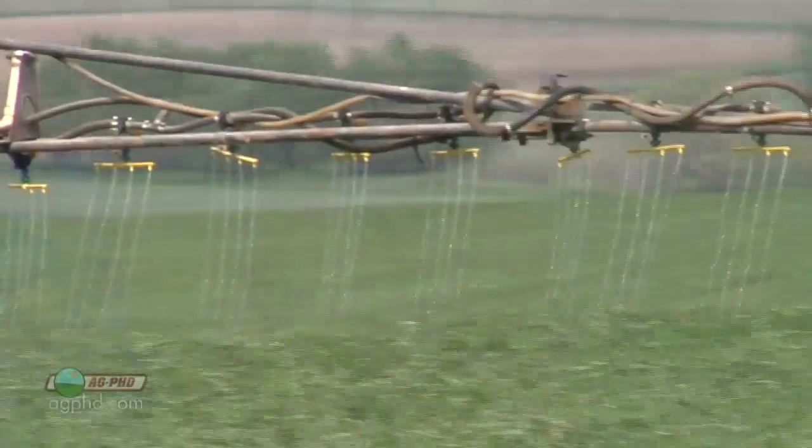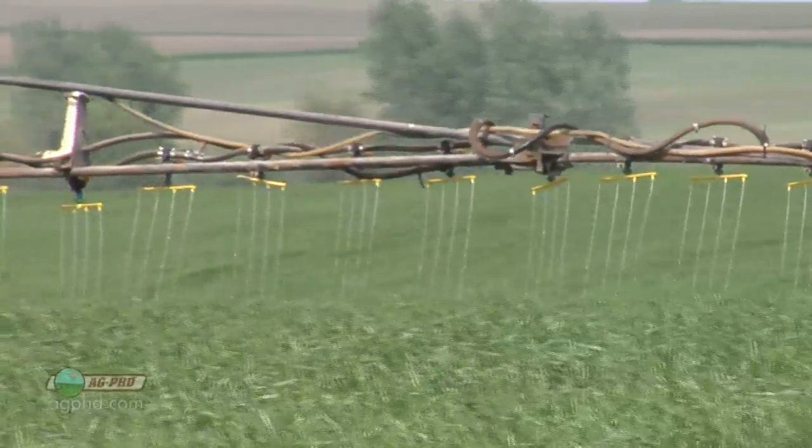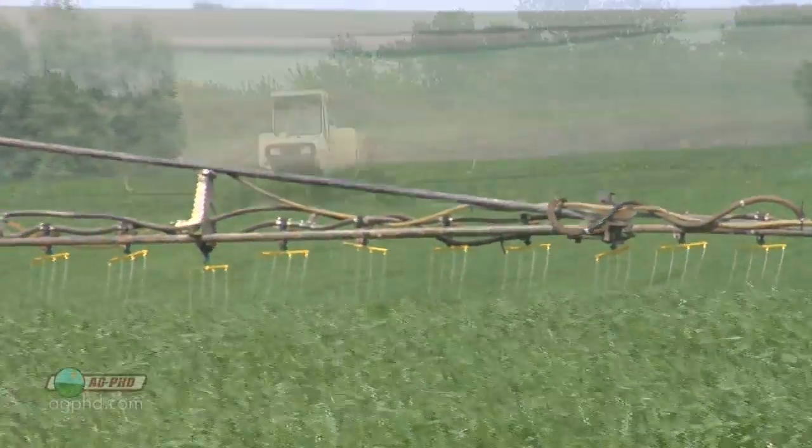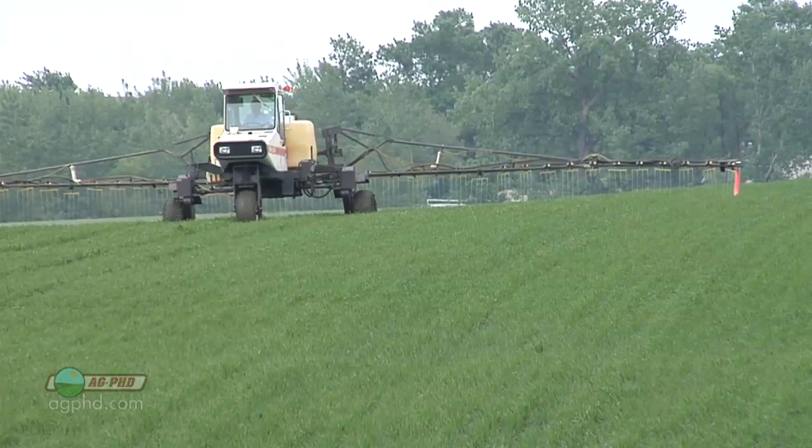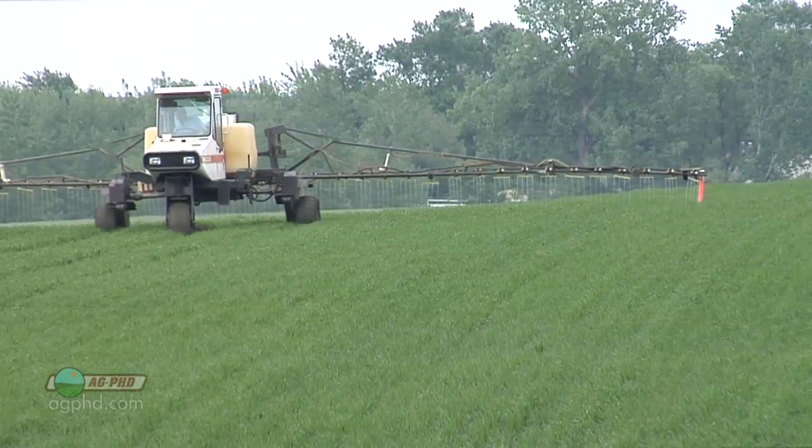Foliar feeding, you can only put a small amount of nutrients on. The leaves can only absorb a small amount, so you'd have to be out there on a very regular basis. But like in wheat, for example, we'll stream bar wheat where we have little streams of nitrogen that are getting dropped out, and when we do that, we're also putting on sometimes some micronutrients, definitely some sulfur every time, and occasionally some P and K.